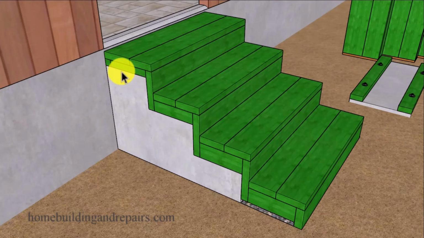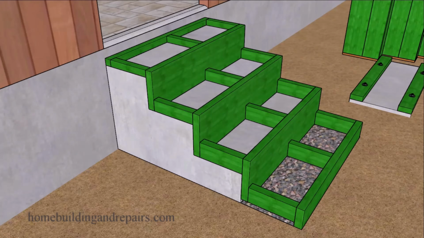So we have a stairway here with 3 steps, and we wanted to add another step so that we could lower the height of each one of the risers to make it easier for possibly an older person to walk up and down a stairway.